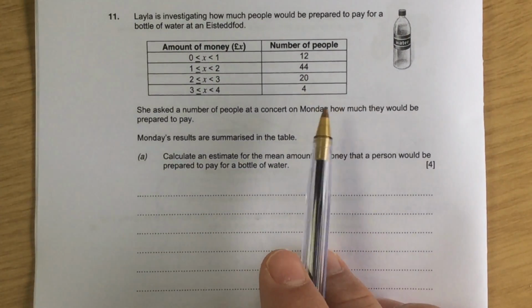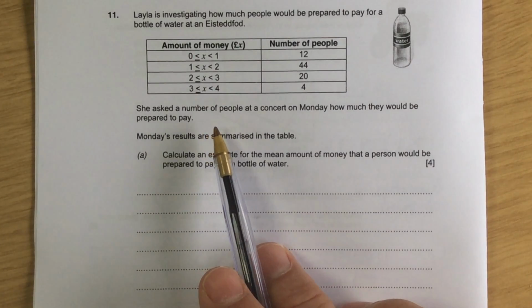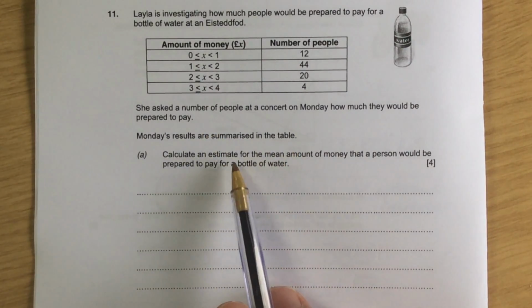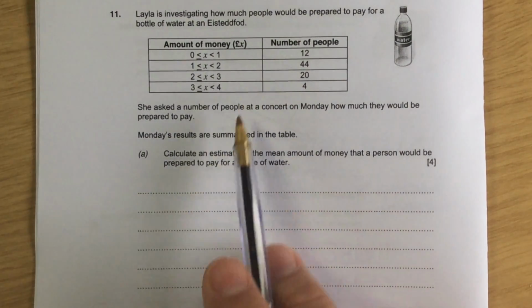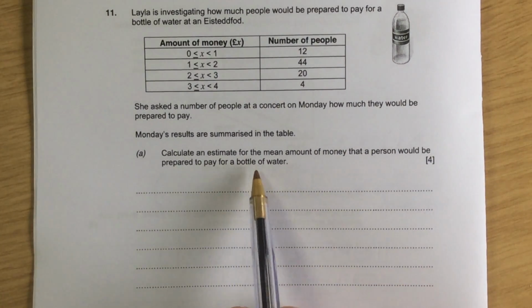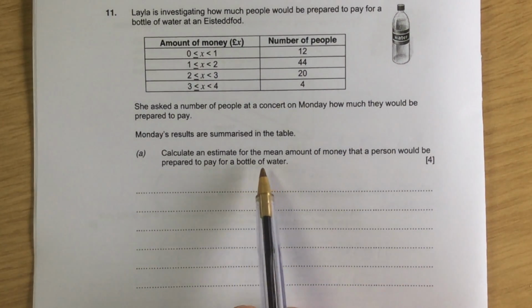She asked a number of people at the concert on Monday how much they would be prepared to pay. Monday's results are summarised in the table. So this was Monday. Calculate an estimate for the mean amount of money that a person would be prepared to pay for a bottle of water.